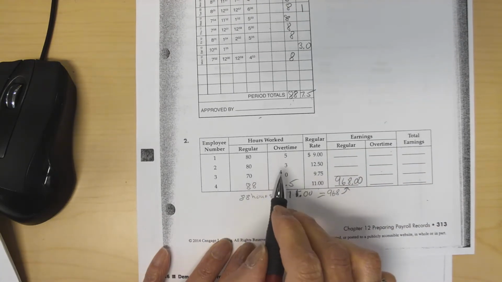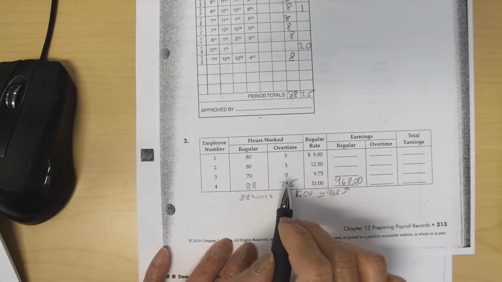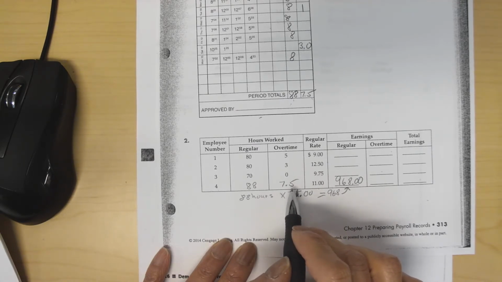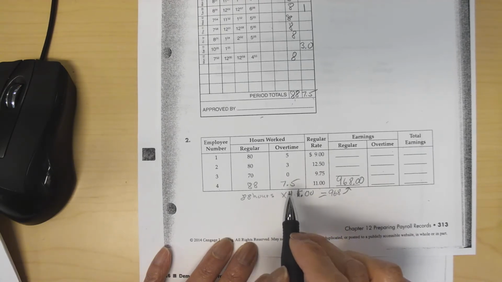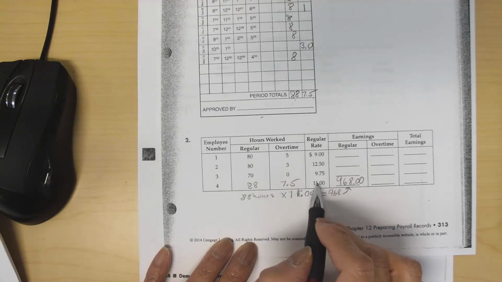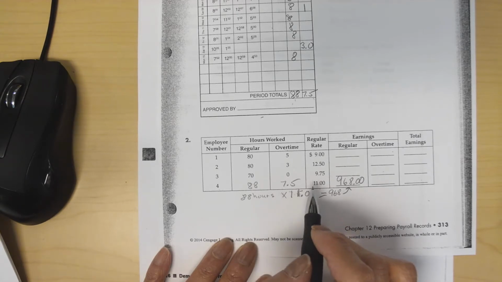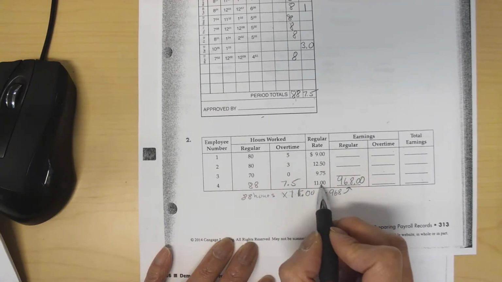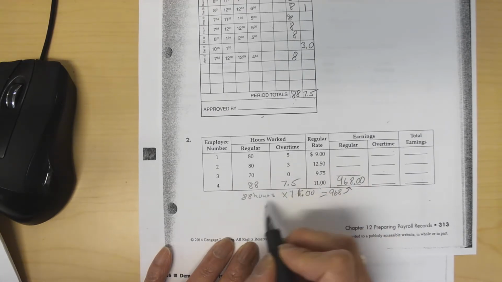Now, overtime. Before we can calculate anything, we have to determine what rate of pay she should receive for these 7.5 hours. So here's how you figure overtime. You've already heard that overtime is the same thing as saying time and a half. So we have to figure out how much she is going to get paid for these overtime hours.